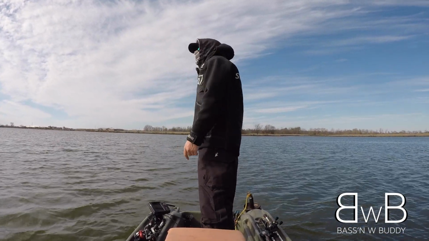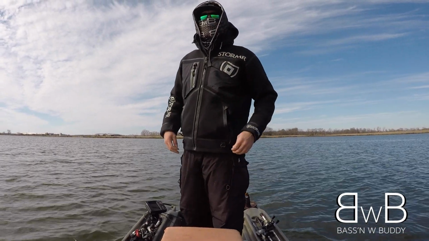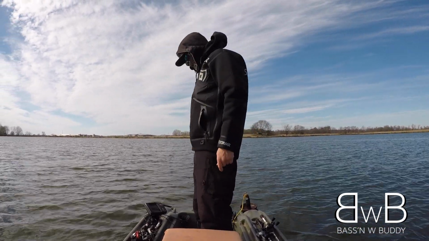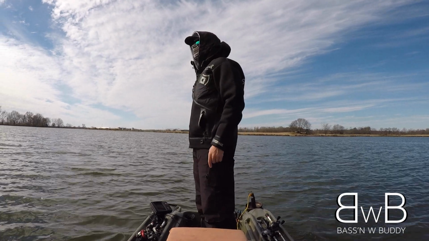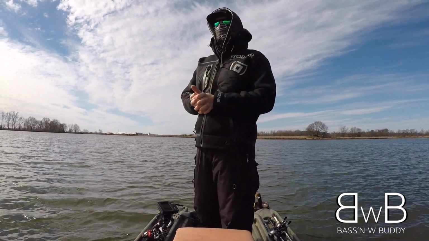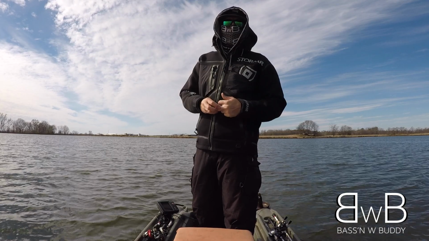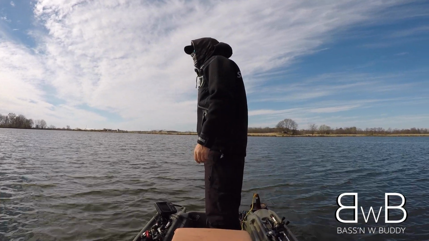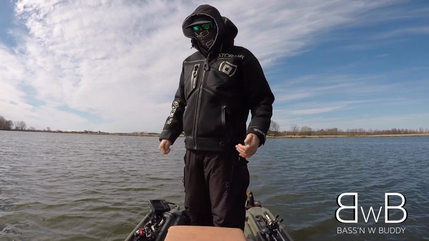Today is Sunday. Air temperature is about 45 degrees, a light wind coming from the south. The water temperature is about 46 degrees. The last time we were here, the water temperature was about 45 degrees and the air temperatures were about 39 degrees, and we still landed some really good fish. I think our biggest one was about 7.5 pounds.